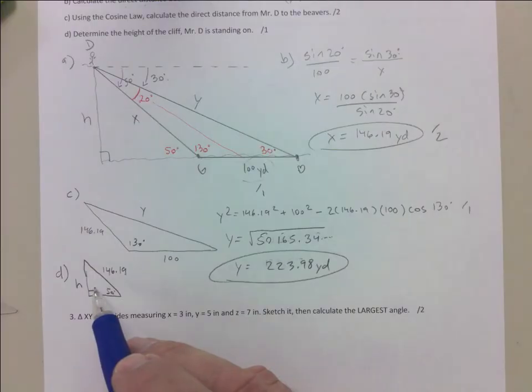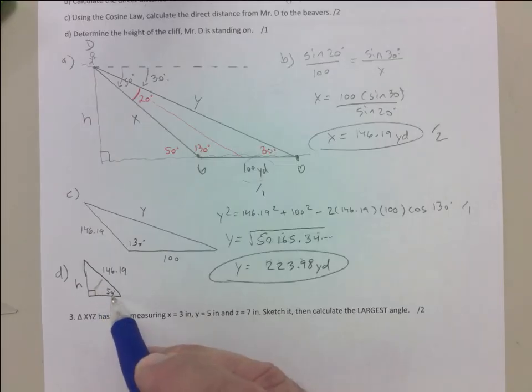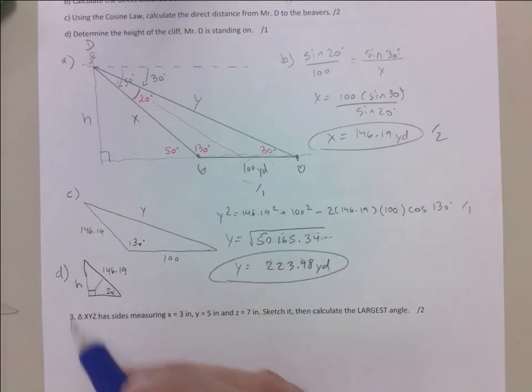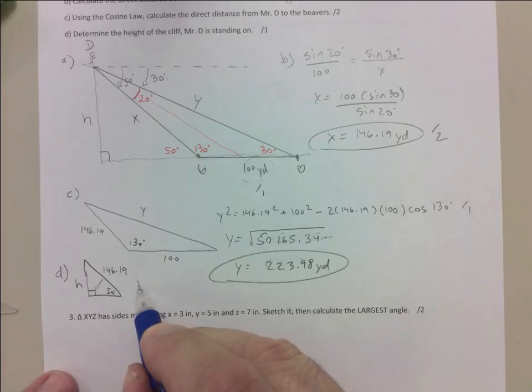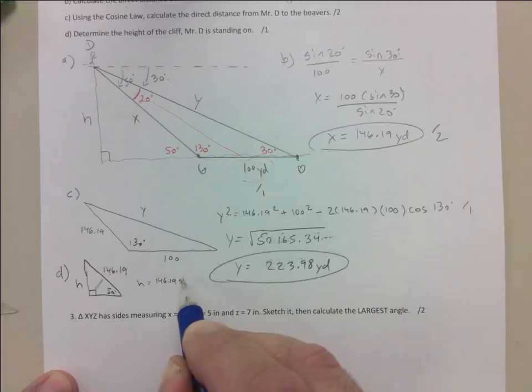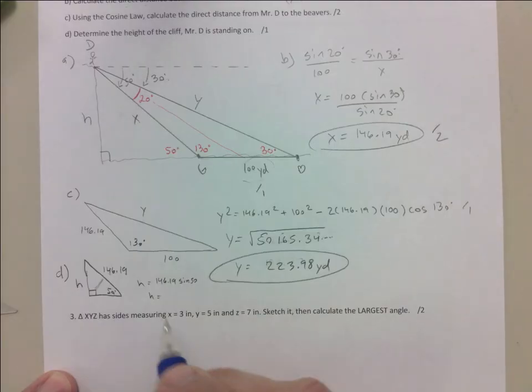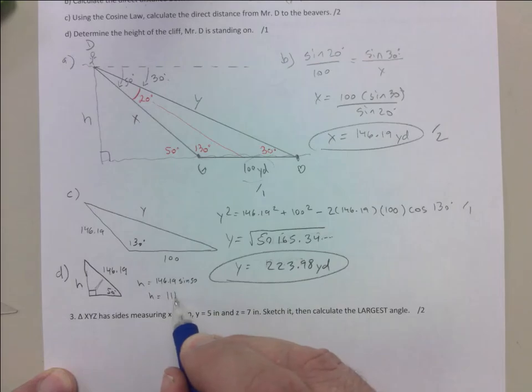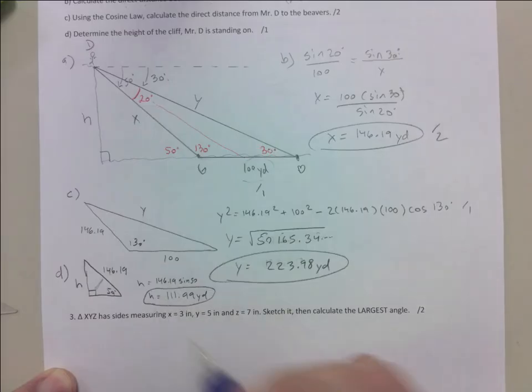If you don't know what I'm doing right now, if you're like, Mr. Dirksen, I forgot the formula, this is your pair, correct? Make up your pair, and then sine of 50 over H. You solve as you would normal sine law. H is 146.19 times sine of 50. Okay, that is, hold on, 111.99 yards. Is that what we're getting?